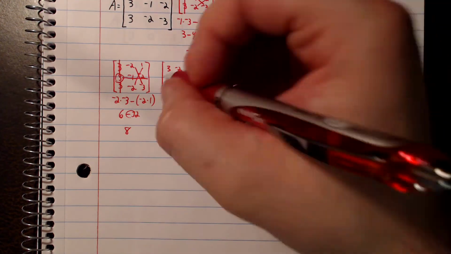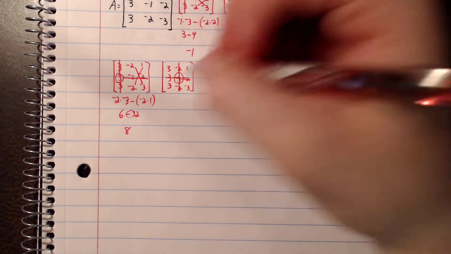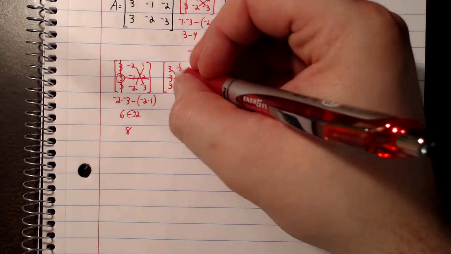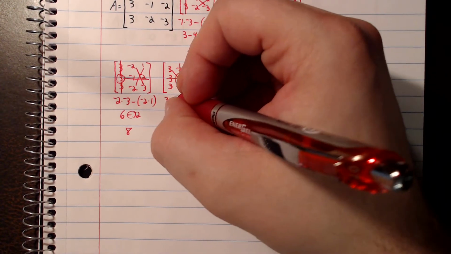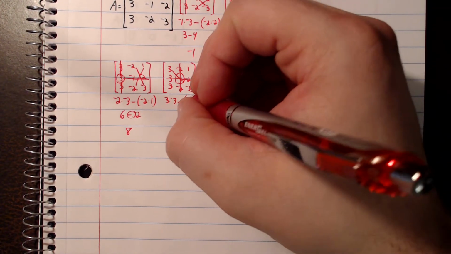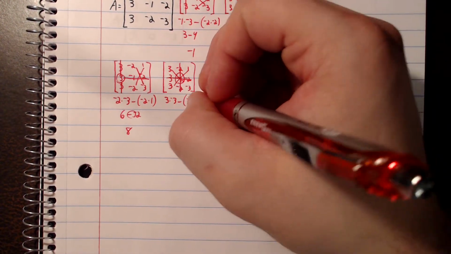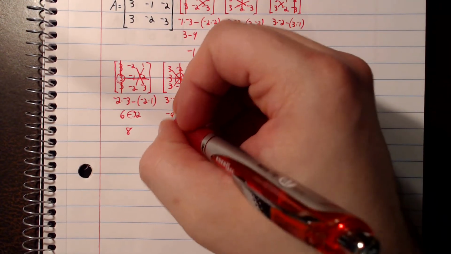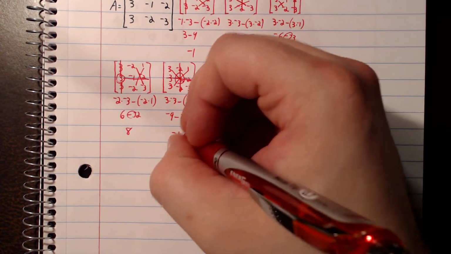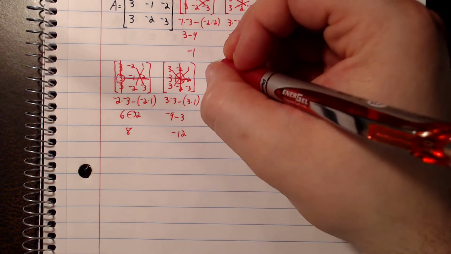Okay, now I'm finding the middle one. Cross off all the rest of this stuff. So we're doing the 4 corners. We get negative 12.